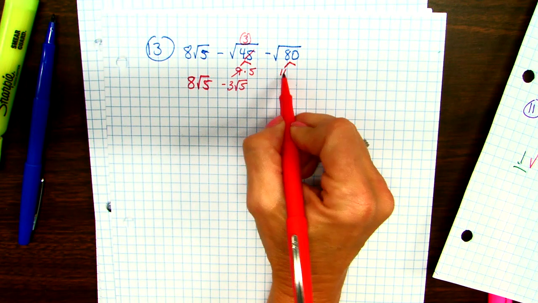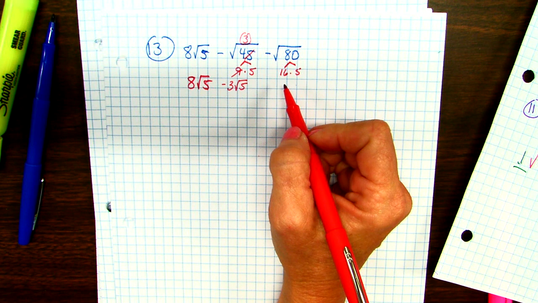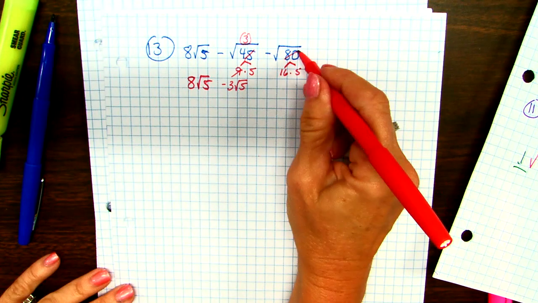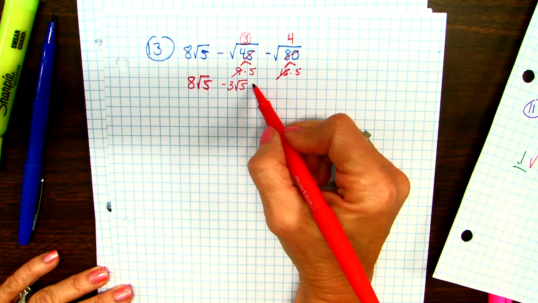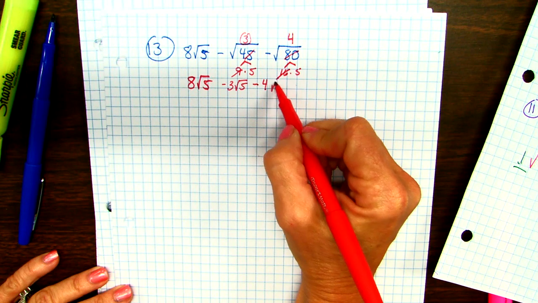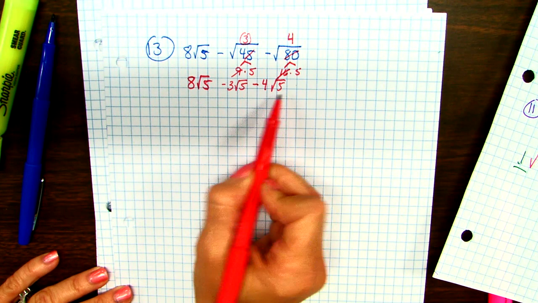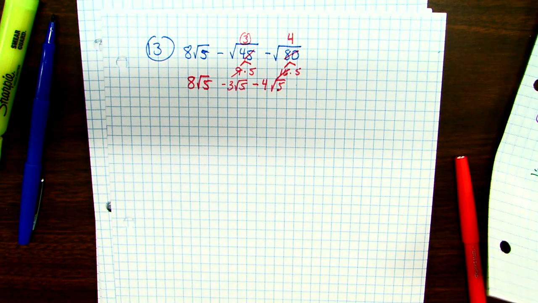Mandy said it, it's 16 and 5. 4 goes into it 20 times, but 20 has a 4 in it too. So you want to find a bigger number, is the whole point. The square root of 16 is 4. Bring it down front. And look what happened. All of them have the same radical. So we just do what's out in front.